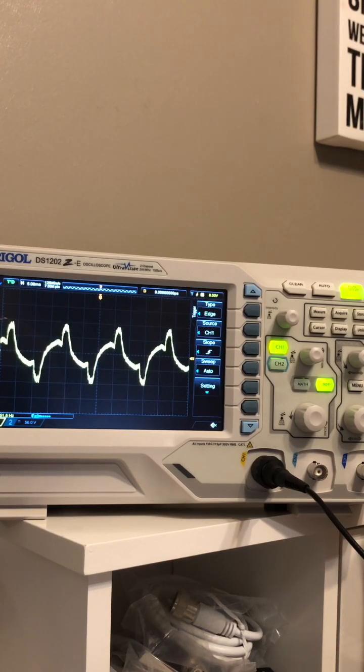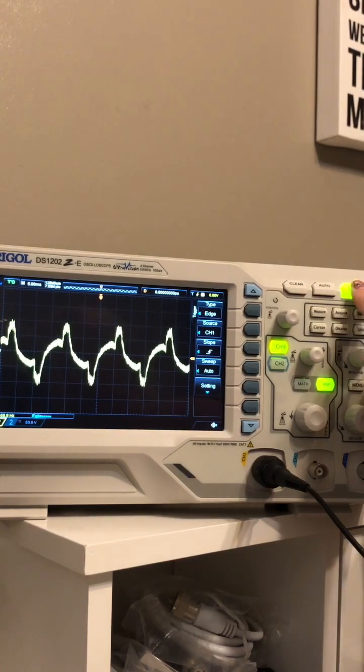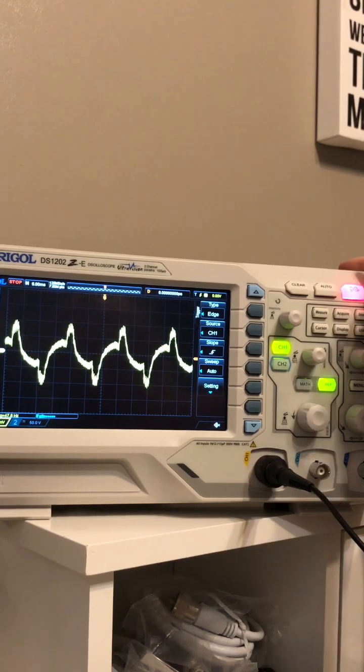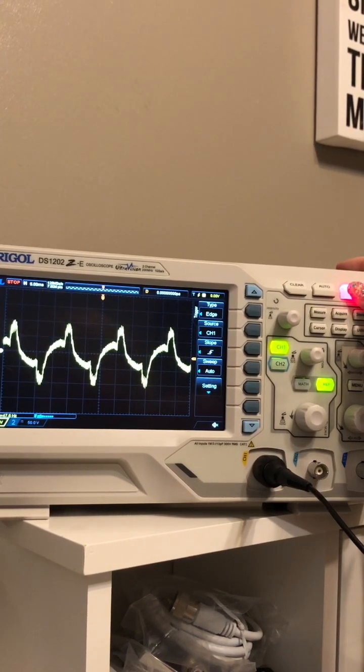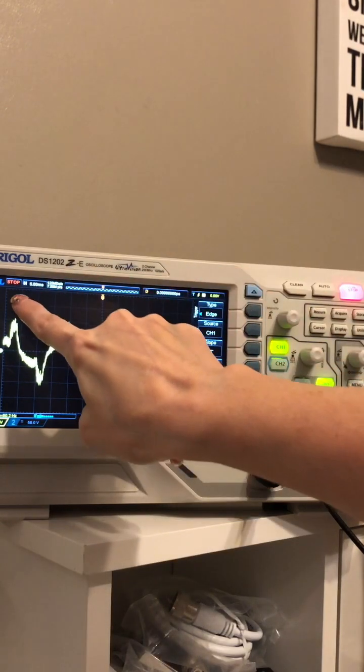Run stop. Press this key to run or stop waveform sampling. In the run state, the key is illuminated in yellow. In the stop state, the key is illuminated in red. And that's the one that's already lit up. So we put it in the stop state, and now we're putting it in the run state. So you can see it stopped the screen when I put it in stop state. It actually says it right here, stop.